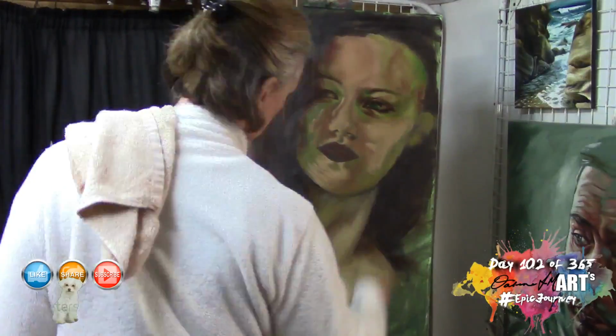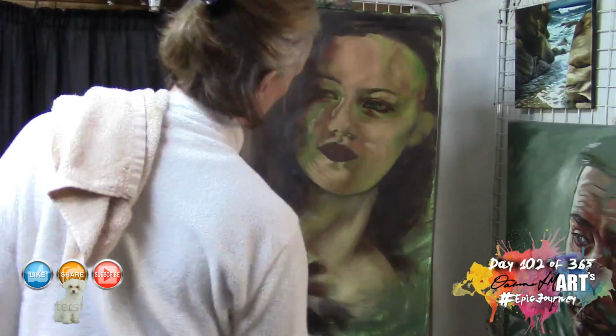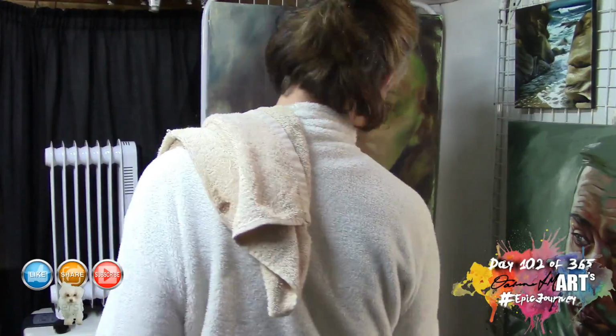Now what I did before I started this painting, as I said to you before, is I spent a lot of time thinking about Siobhan. Not so much about painting Siobhan, but about Siobhan herself, just sitting looking at the image.